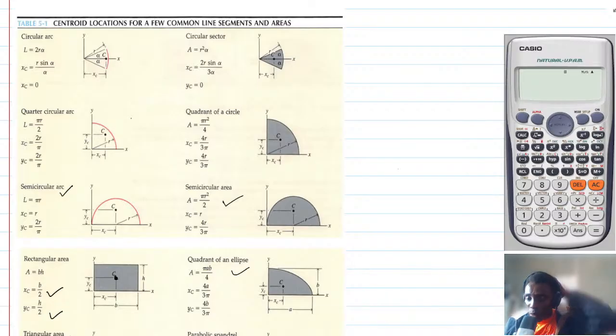Okay, can you hear me, guys? If you look at what is here, you can see that there are a lot of figures. But I want you to look at these figures, very important. A circle, or let's say a quadrant, and then a semicircular area. Please pay attention to these formulas.